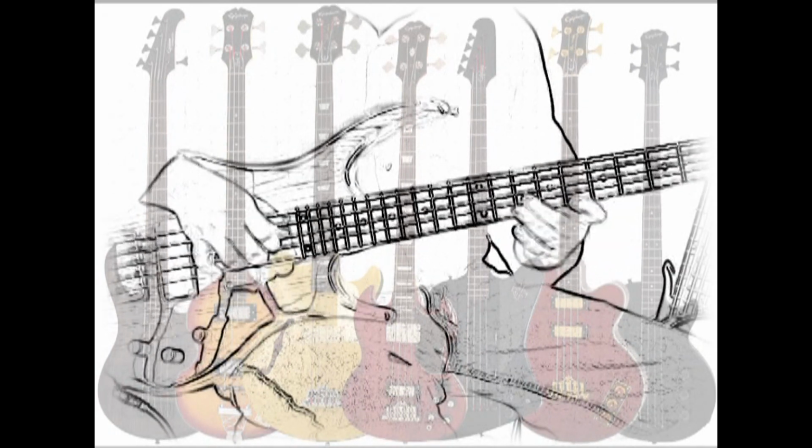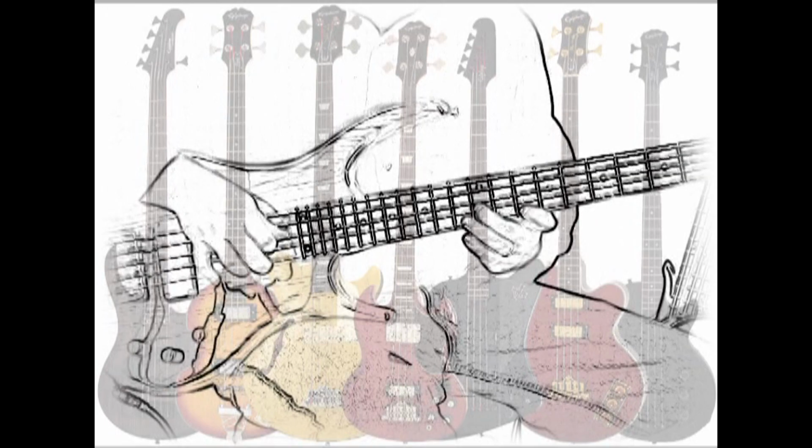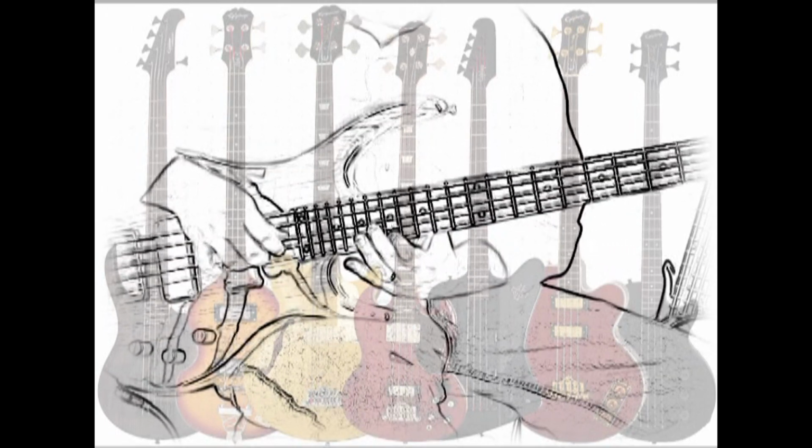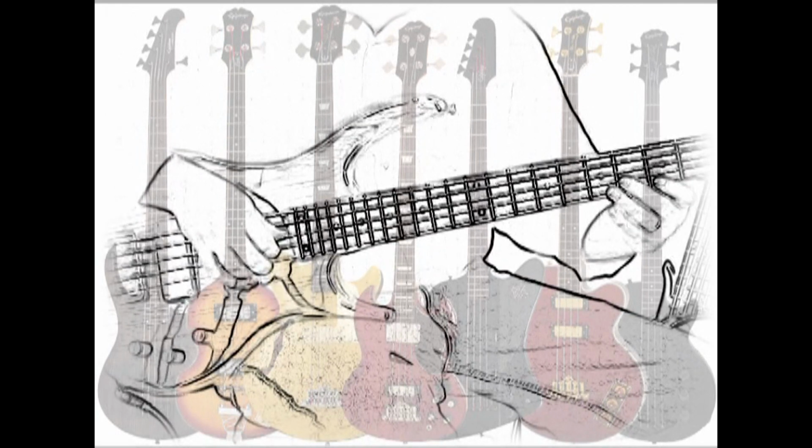Positioning of your hands is very important when playing the bass. Pay close attention to this section and get in the habit of keeping your fingers and hands in the proper positions at all times.